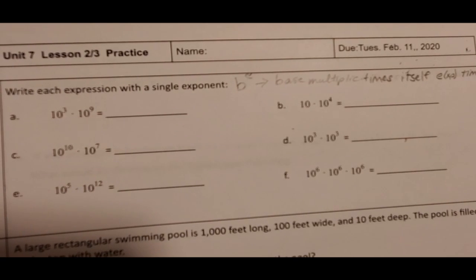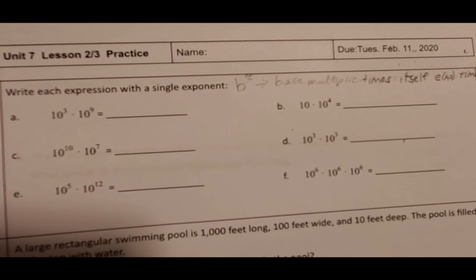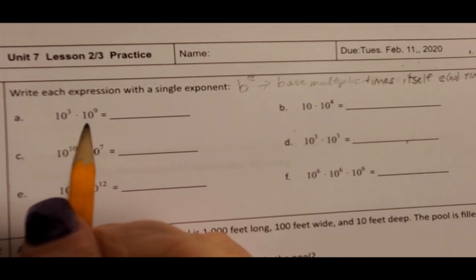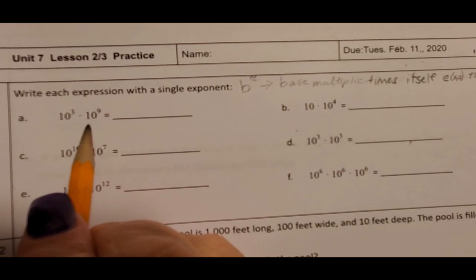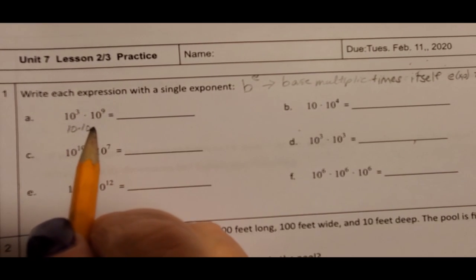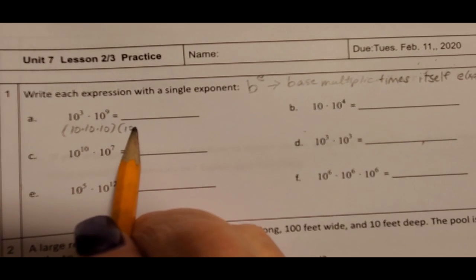Write each expression with a single exponent. The base to the power of e means the base multiplied times itself, e times, whatever the exponent is. For instance, 10 to the third times 10 to the ninth power would be 10 to the third, or 10 times 10 times 10, times 10 nine times.